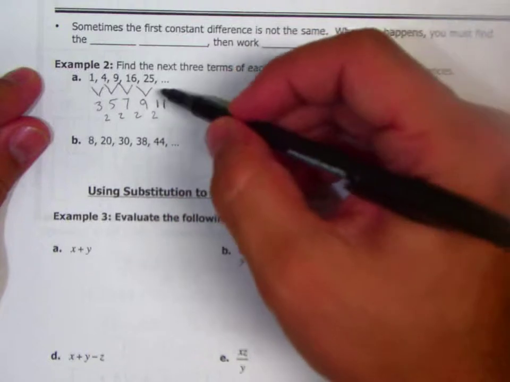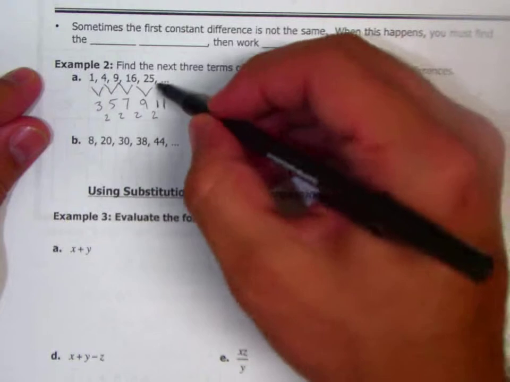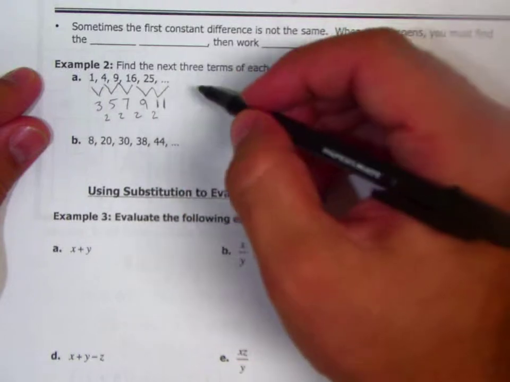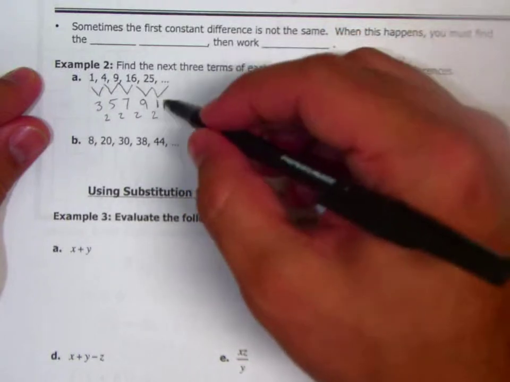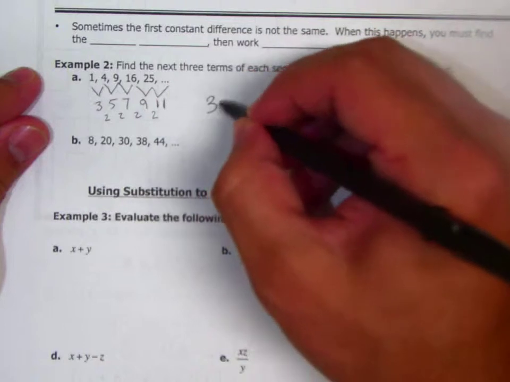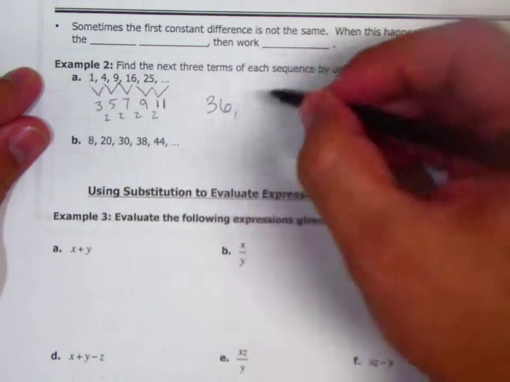And that tells me now that my main number is going to increase by 11. So the next number in the sequence is actually 25 plus 11. That's 36. Okay.